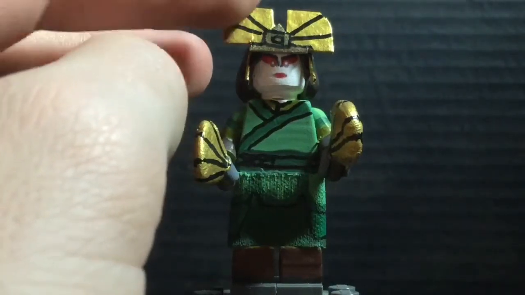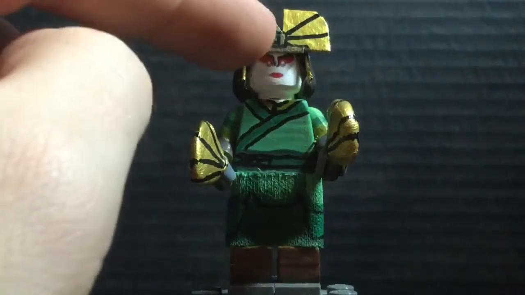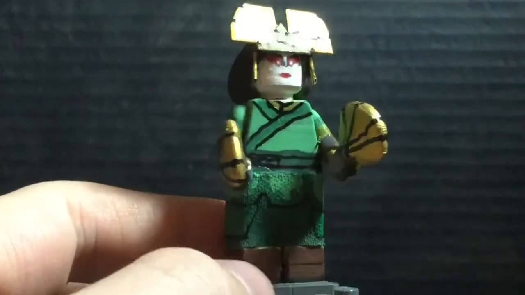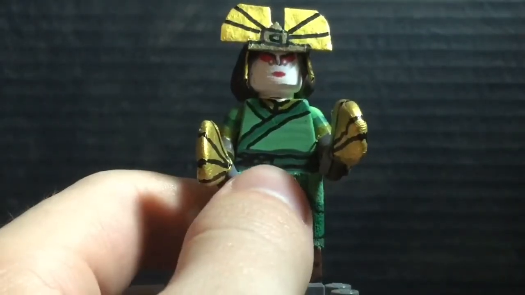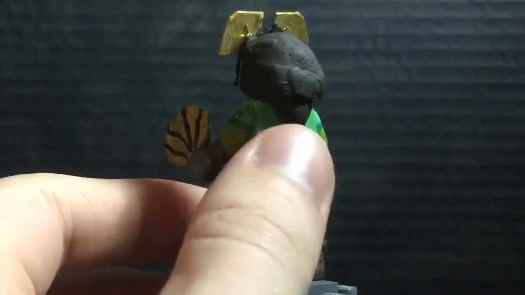I use light gold for these fan parts, and then this dark gold for the base of the headdress, and then finalize some minor detailing on the kimono. You can see just continuing on to the back.